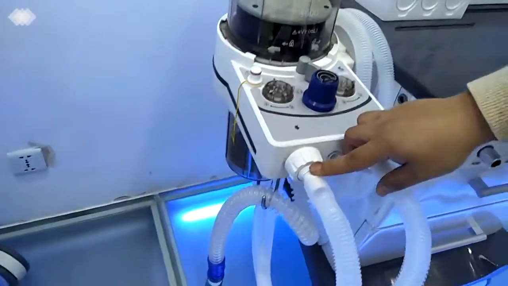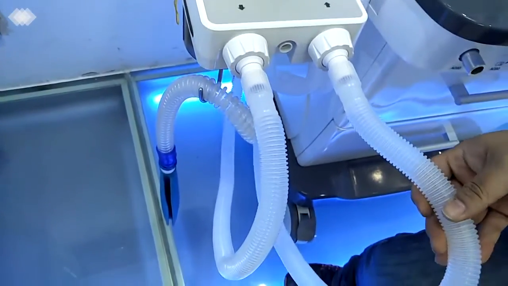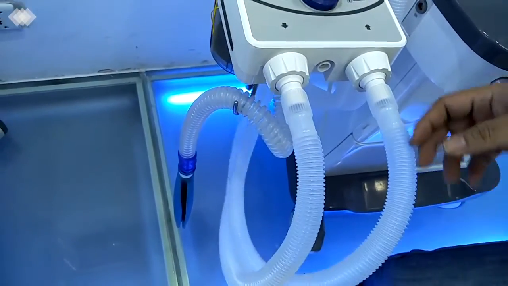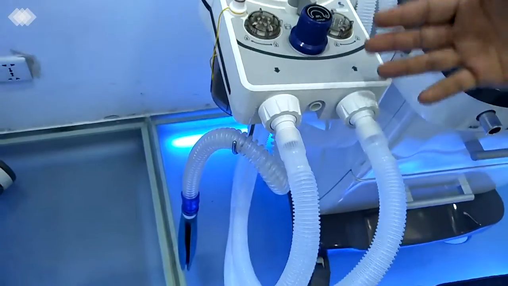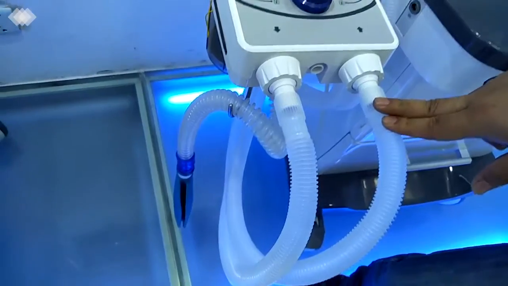And here are the inspiration port and expiration port. The pipelines we are using are all reusable ones. You can use them for at least 1 to 2 months for different patients. And they can be cleaned at 134 degrees and are autoclavable.